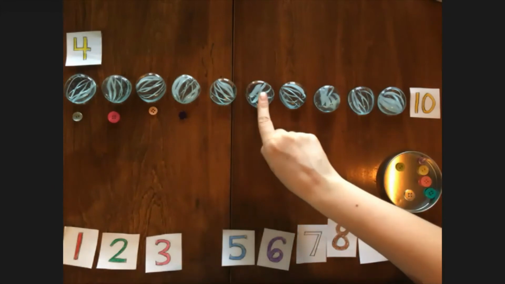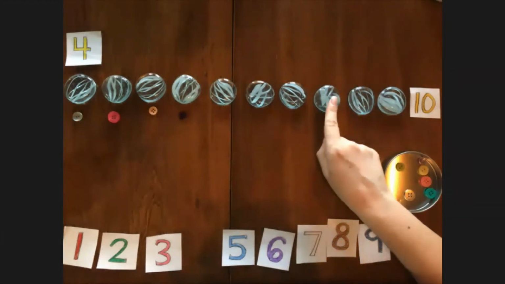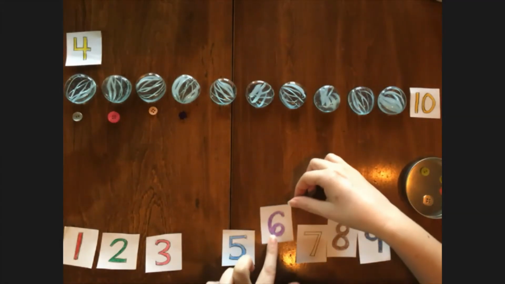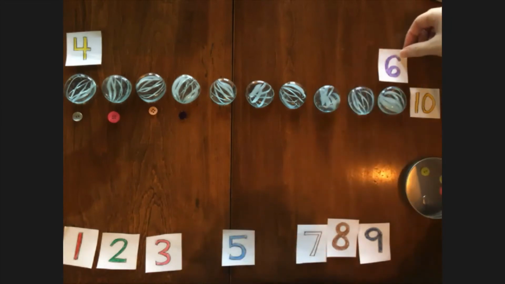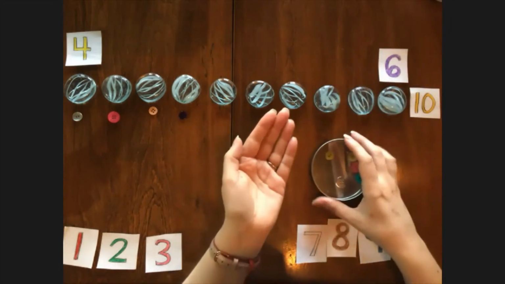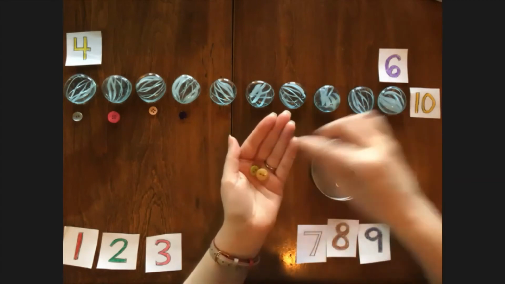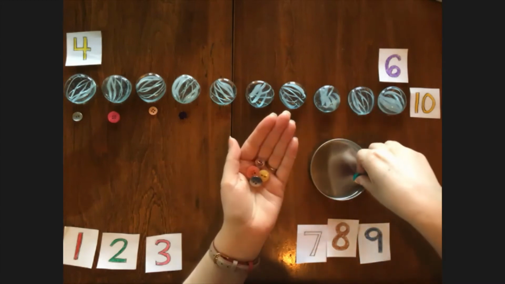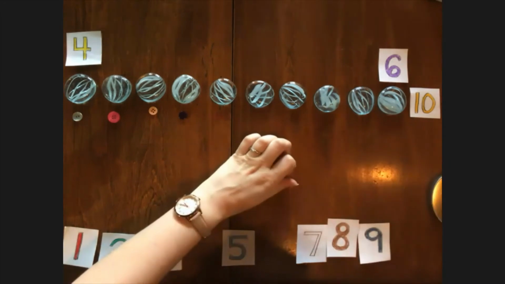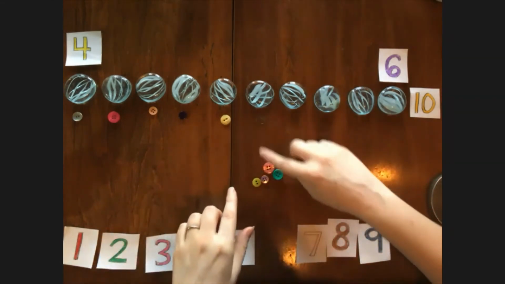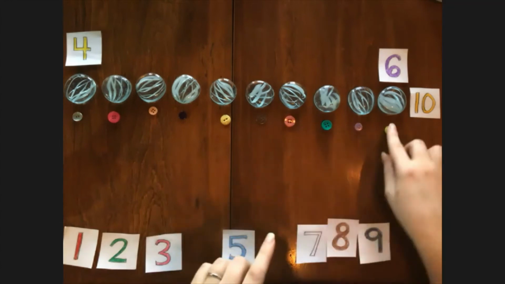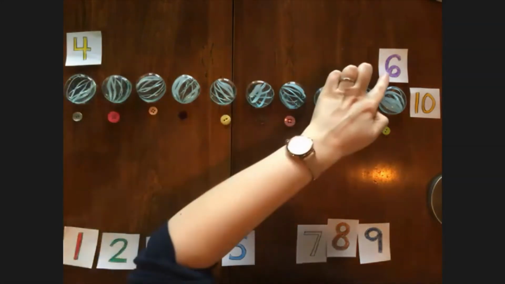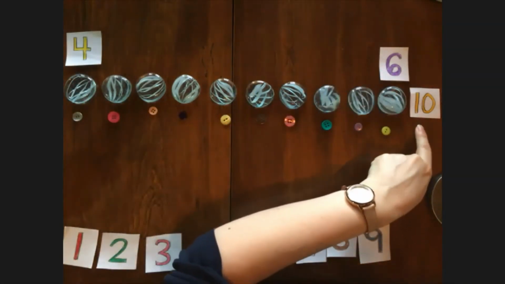1, 2, 3, 4, 5, 6. Where's the 6? Here's our 6. So let's get 6 buttons. 1, 2, 3, 4, 5, 6. 1, 2, 3, 4, 5, 6. Great! We made 10 again. 4 buttons and 6 buttons makes 10 buttons.